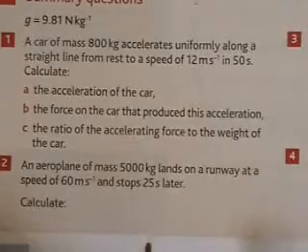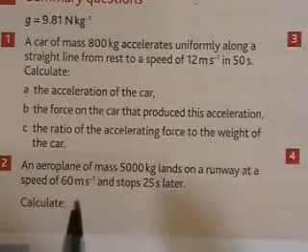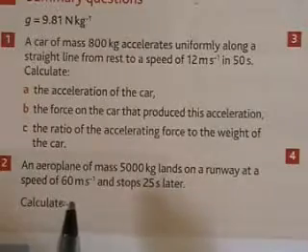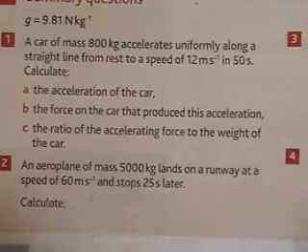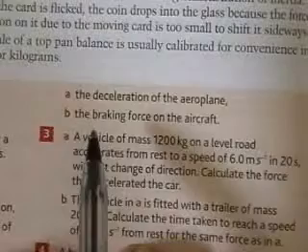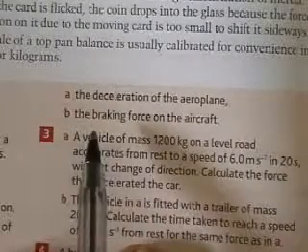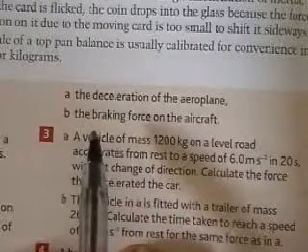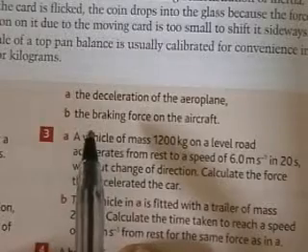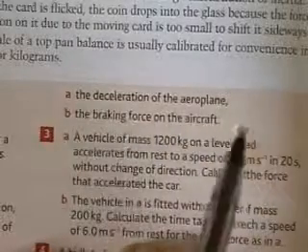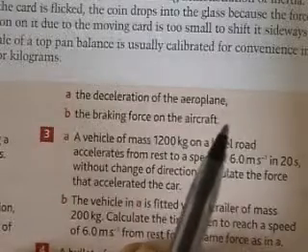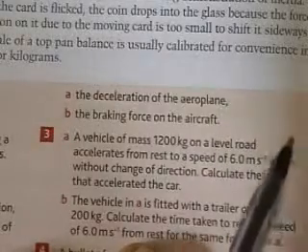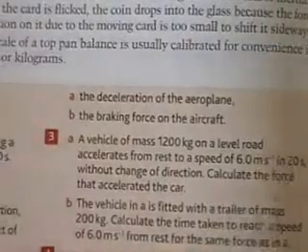To find the acceleration, all you need to know is what was the speed to begin with, what was it later on, and how long did it take for that change to happen. So you can find that part easily enough. And then, next part, the braking force of the aircraft. You know its acceleration, so you know there must have been a force causing that acceleration, and you know that the connection between an acceleration and the force that causes it is F equals ma, so that's really easy.